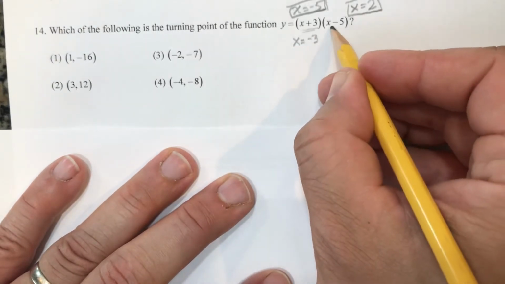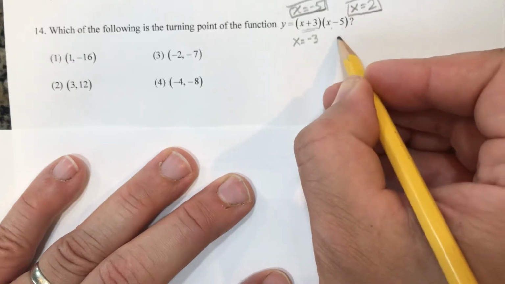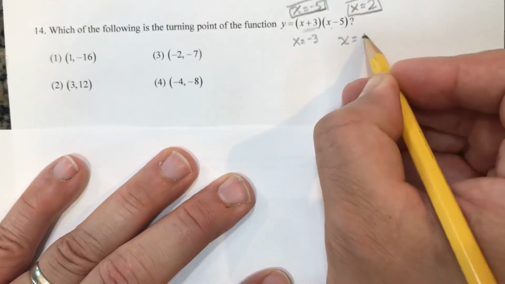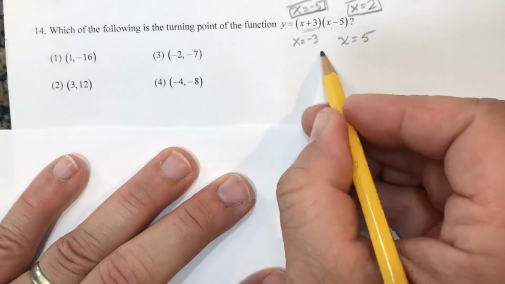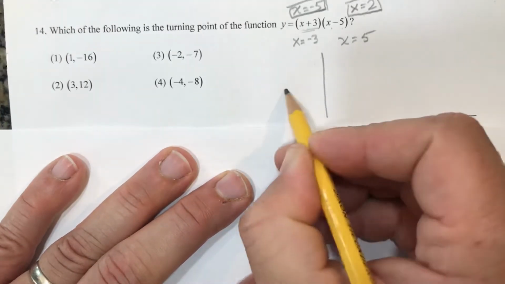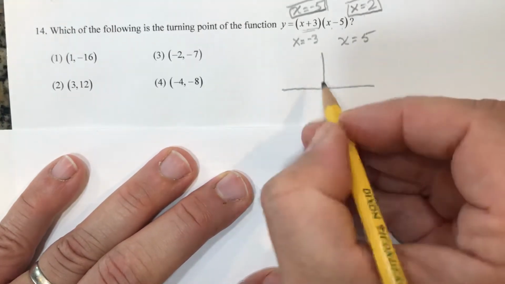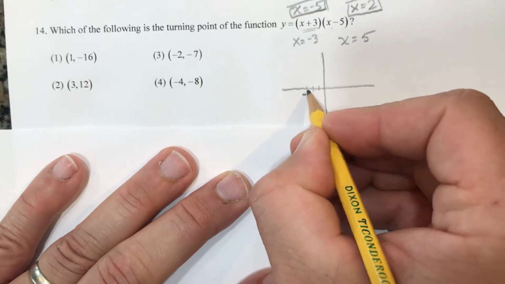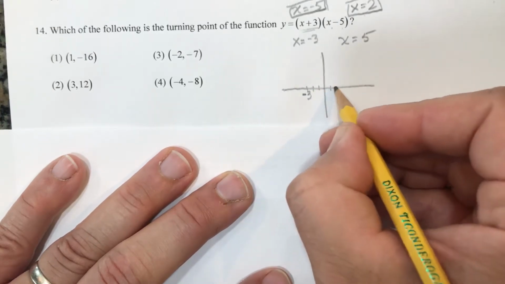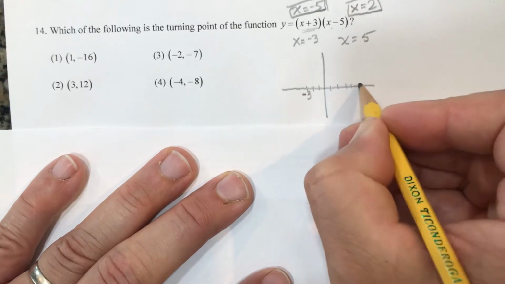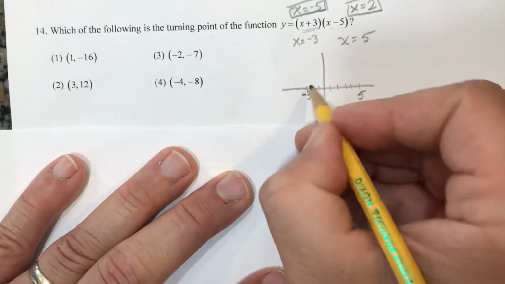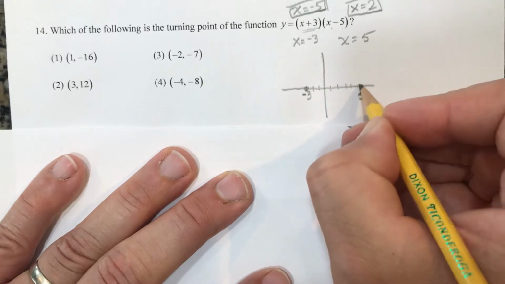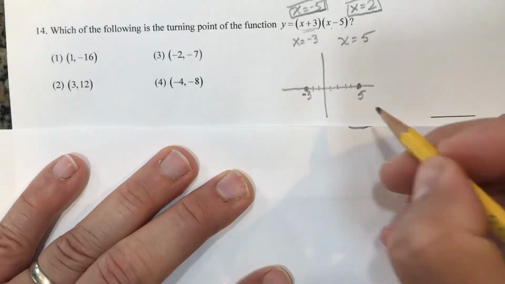And x minus 5 is a factor, then the 0 is x equals positive 5. That means on a graph, it hits the x-axis at negative 3, and also at positive 5. So that's where the parabola crosses the x-axis.